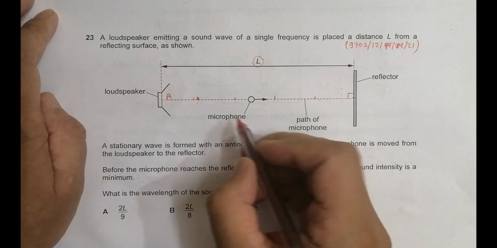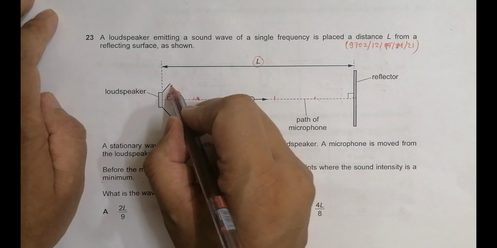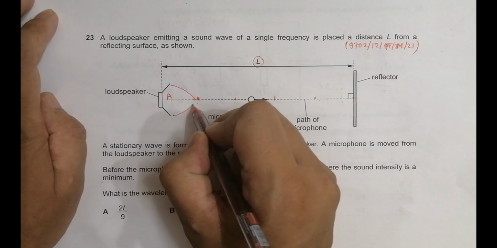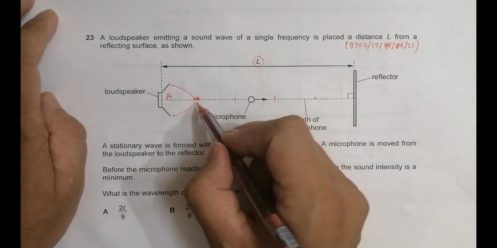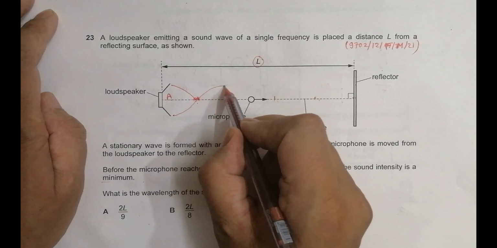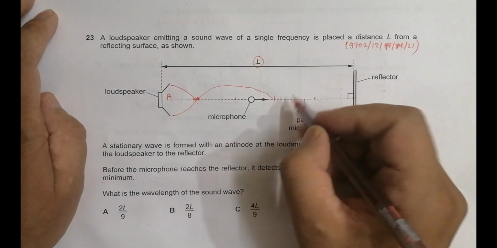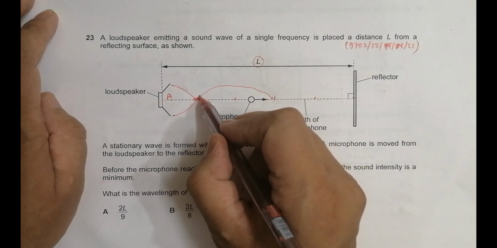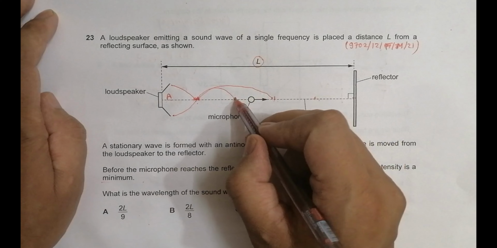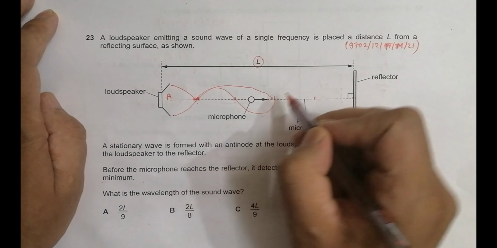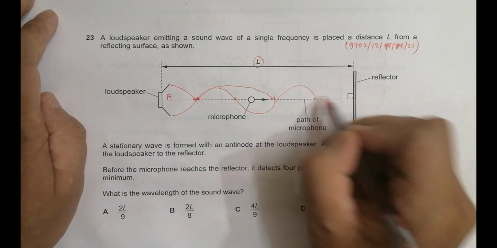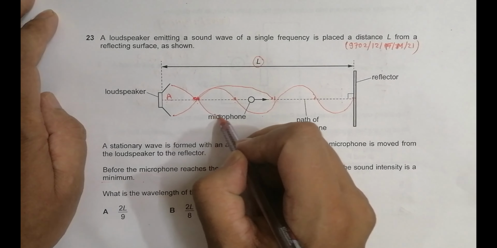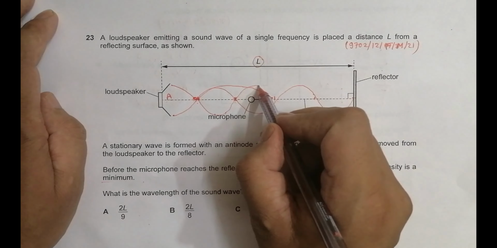So my diagram would be somewhat like this. This is a node here. So from here it should be like this, and then, sorry, I made a mistake, like this, like this, and then like this.